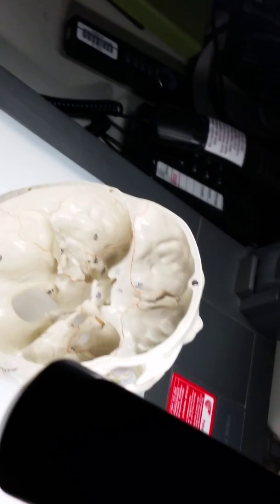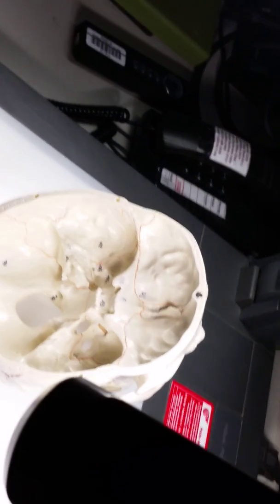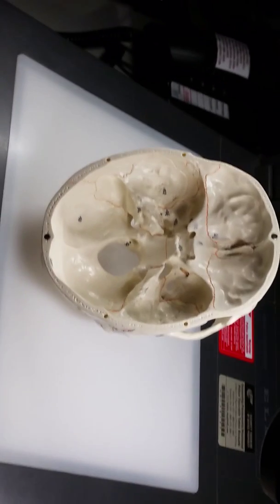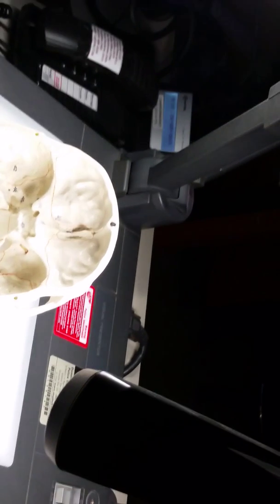Okay, so let's get back to our list now. We're done with occipital. Now let's do sphenoid. And can you throw me a couple sticks from that box right there? Oh, you're filming. Who's not filming?